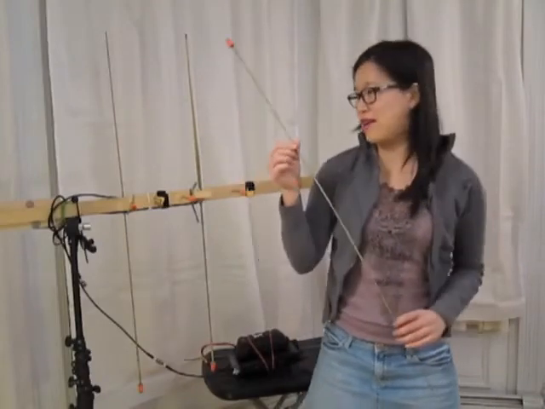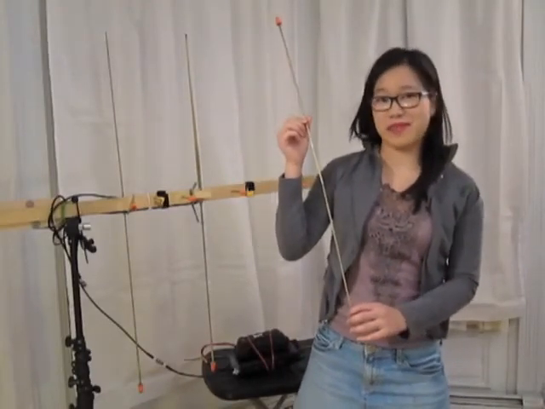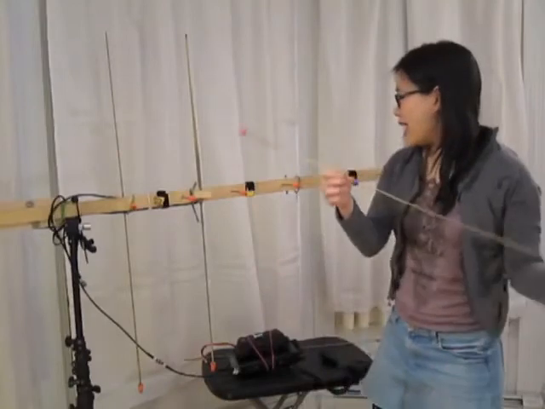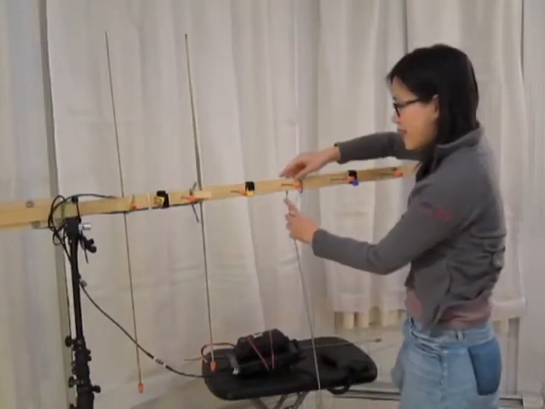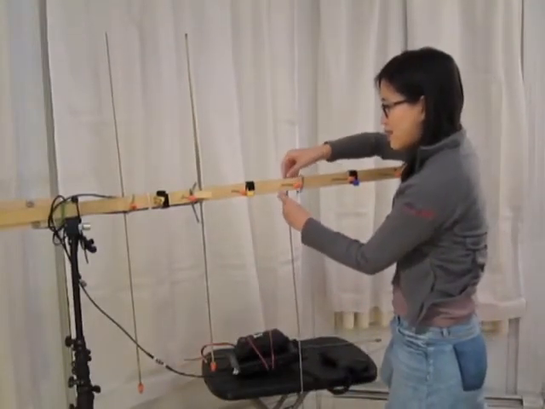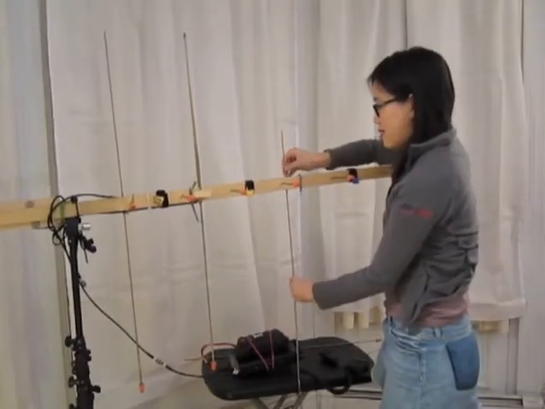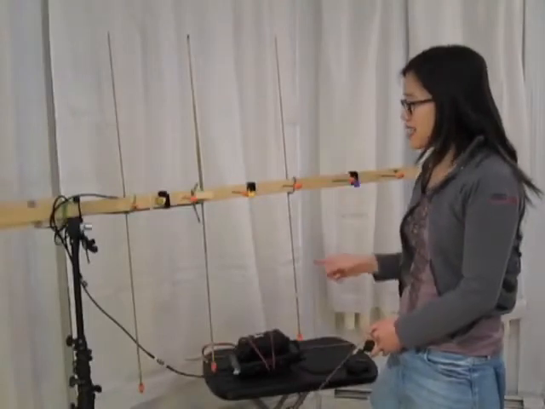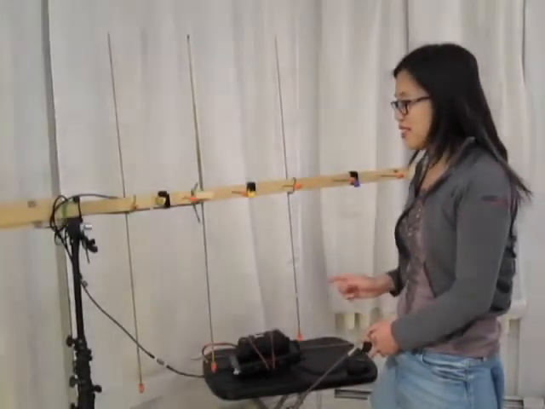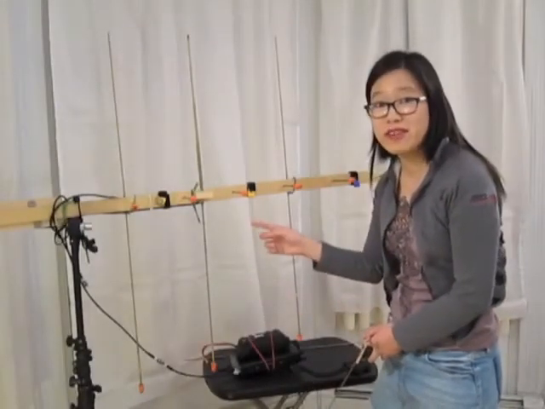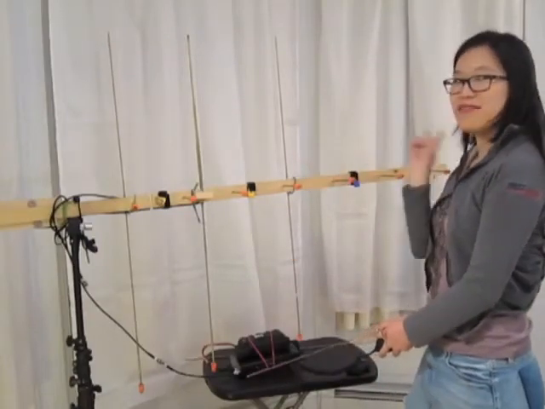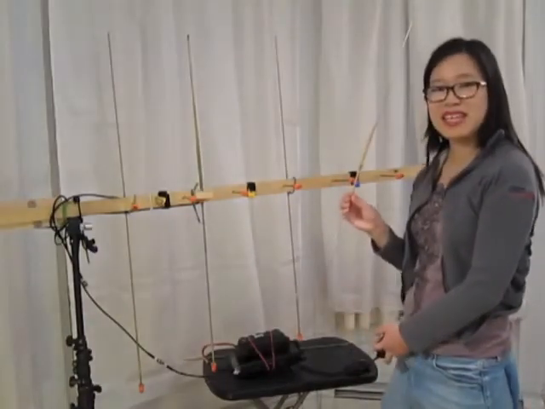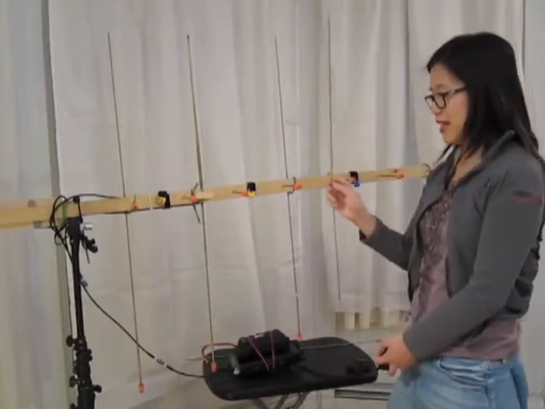Next, I'm going to add what is called a director element, and its length and placement are basically determined according to some formulas. You can look these up online, and I'll just slide it in right over here. The director acts like a lens, and it focuses the energy from the transmitting antenna, or the driven element, towards the front of the antenna. So we can take a look at it with our receiving light bulb over here.